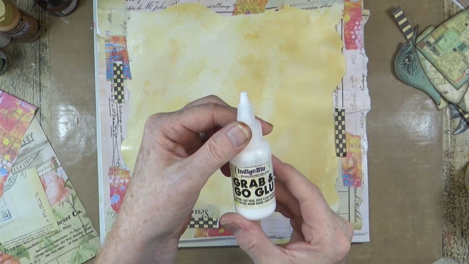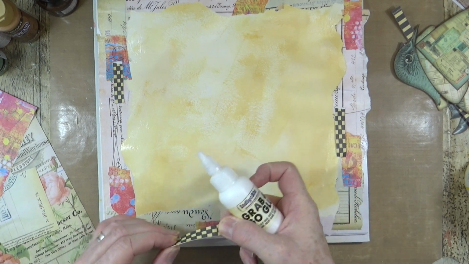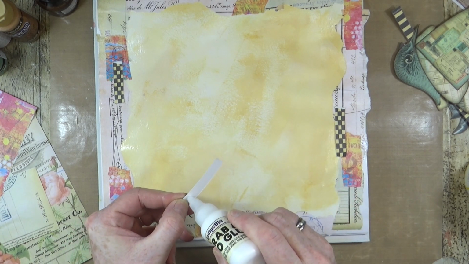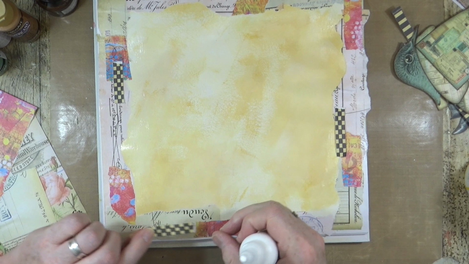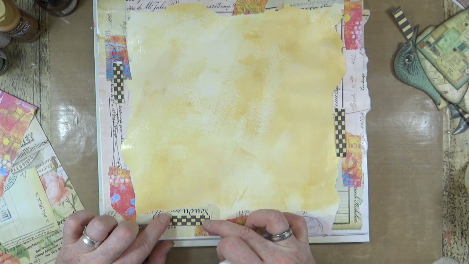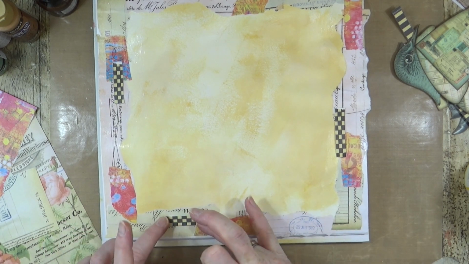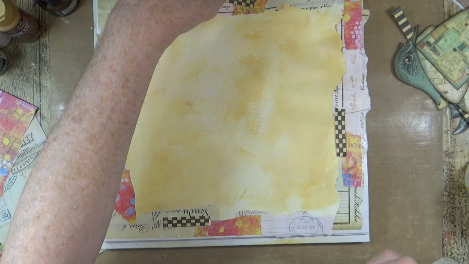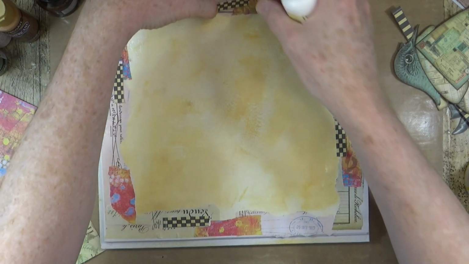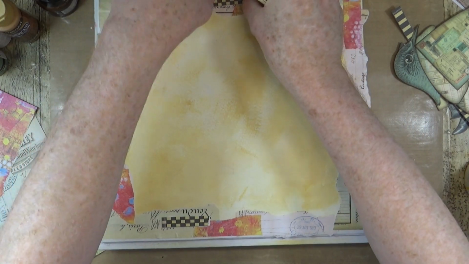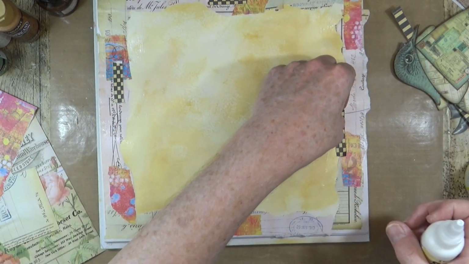So this is called grab and go glue. The reason it's called that is because it is fairly strong and it will literally grab pretty quickly. And it will just grab and hold. There we go. I'll just try and straighten that up a little bit.